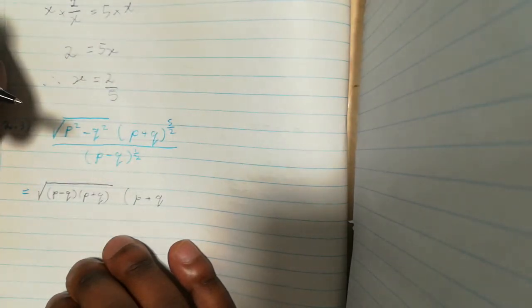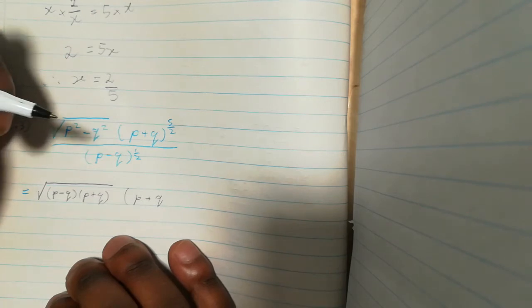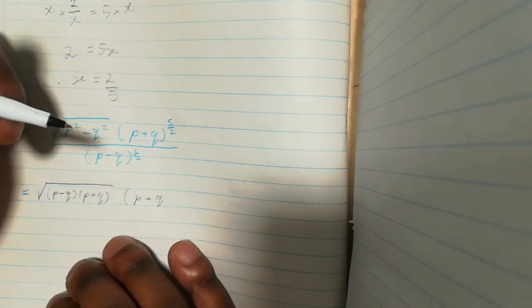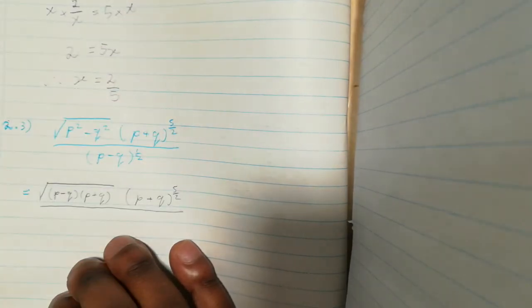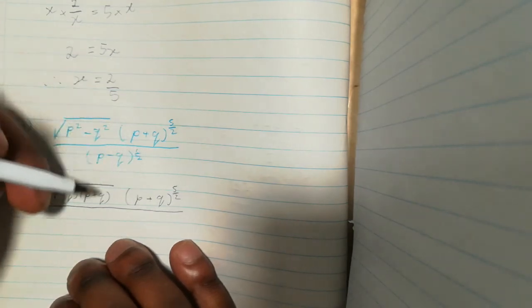This one you leave as pq to the power 5 over 2, divided by, this can be changed to the square root of p plus q, and actually minus, change to p minus q.